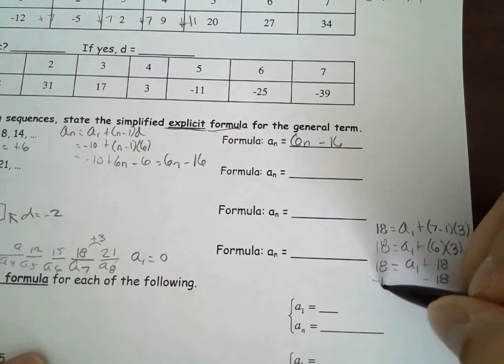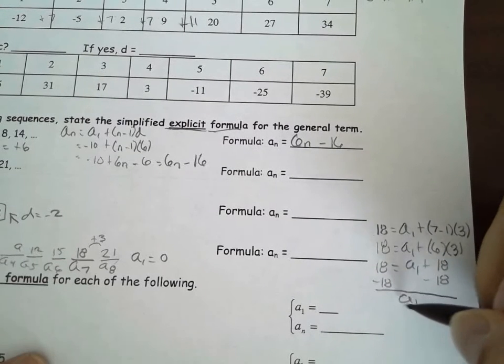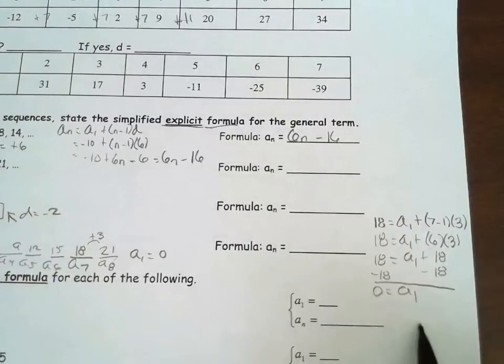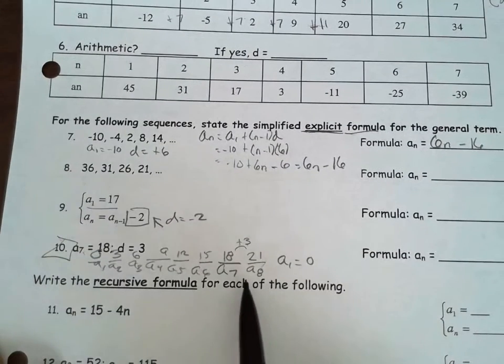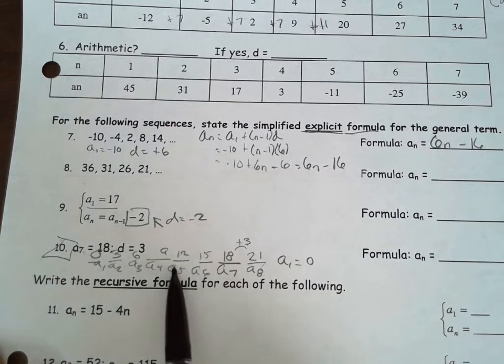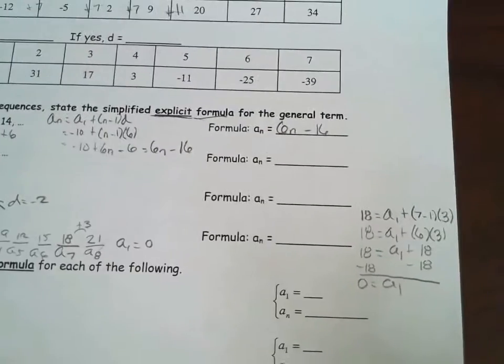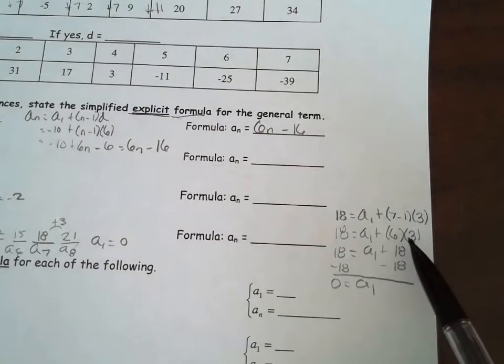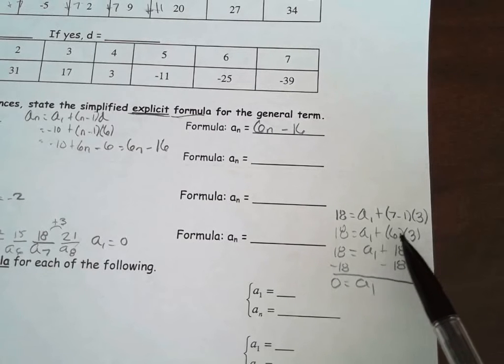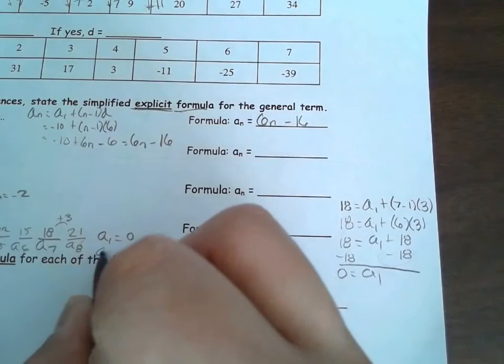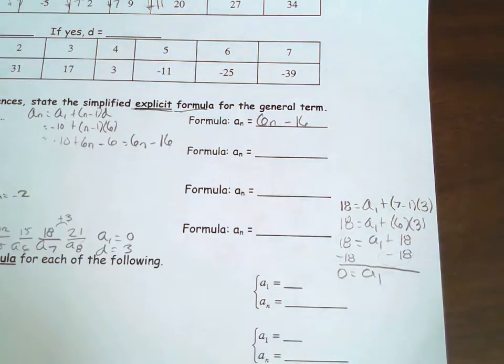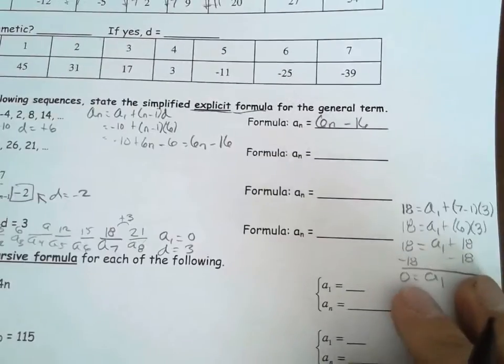Subtract your 18. And A_1 is 0. And if you think about it, how many times did we count down from 7 to get back to 1? So we went 1, 2, 3, 4, 5, 6. We minus 3 6 times, and that's what we did over here. We did 3 6 times, got 18, and then we subtracted the 18 because we needed to go back 18. So A_1 would be 0. And the difference is 3. And then these are just like number 7.